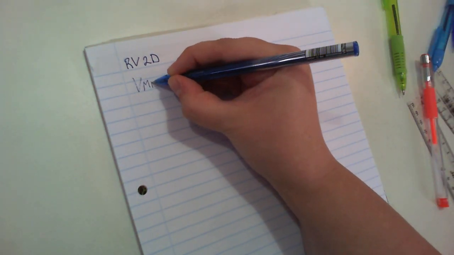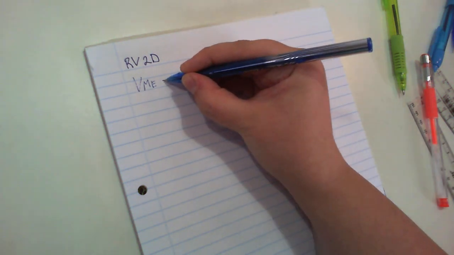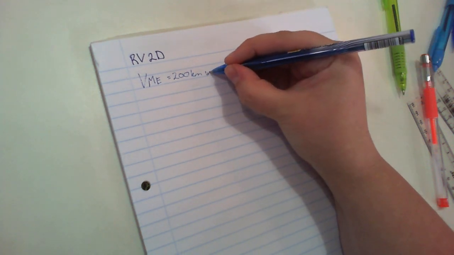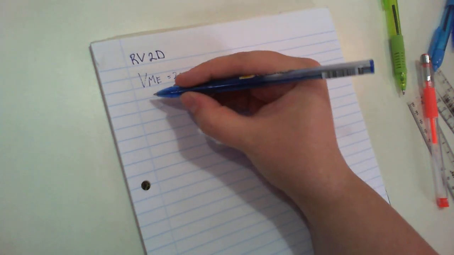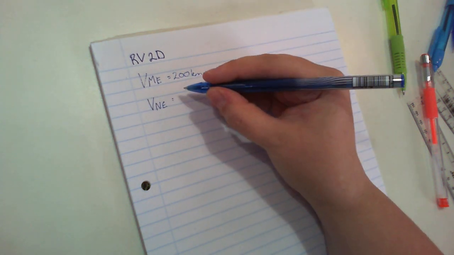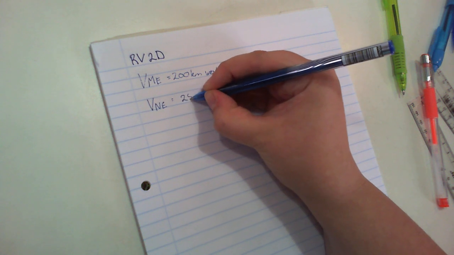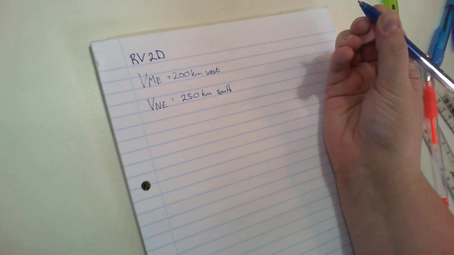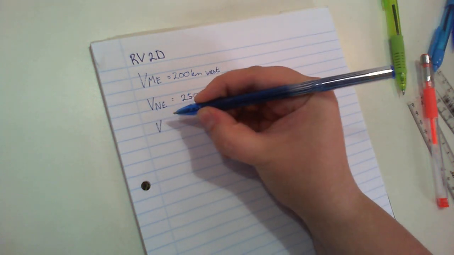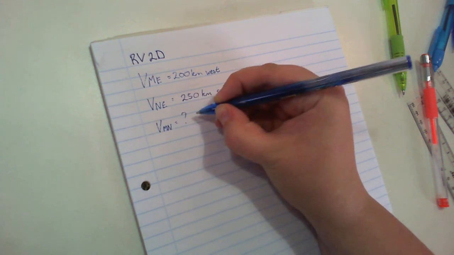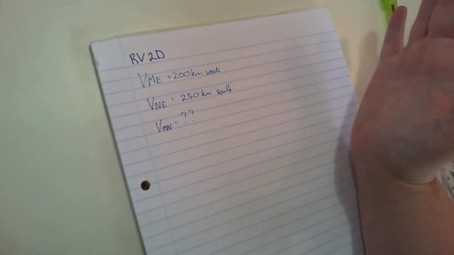Velocity of M relative to the earth is 200 kilometers west, and the velocity of N relative to the earth is 250 kilometers south, and we need to know what the velocity of M relative to N is. Okay, right, so that's our basic information that we need.